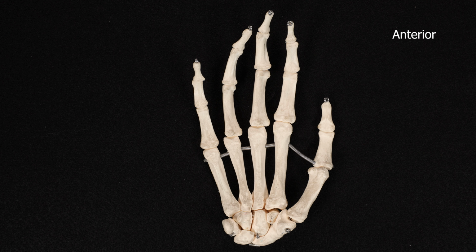From the anterior surface, we can see all 8 of the carpal bones. So if we again start over here by the thumb, the first one right below the thumb is going to be the trapezium. The trapezium. Next to that, this one right here is going to be the trapezoid. So the trapezoid. Moving over one more, we then run into the capitate. This is the capitate bone. And again, the last in this row is this one right here. This is the hamate bone.